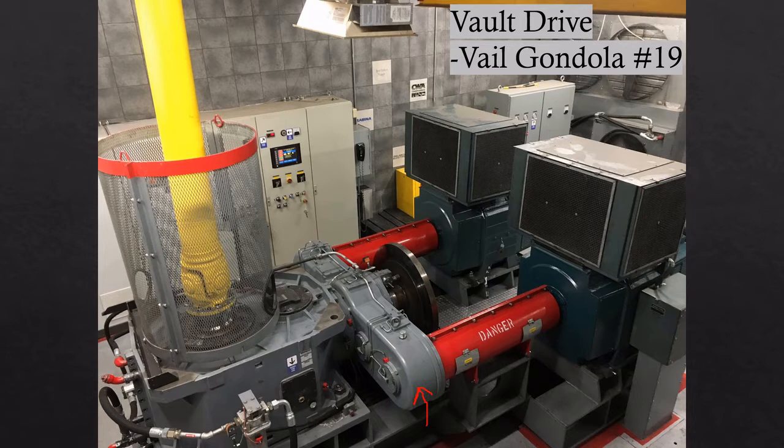There is also a tertiary drive with a ring and pinion setup. They're located directly on the bull wheel. Backup power is achieved through this ring and pinion setup or via diesel generators in case of power failure.